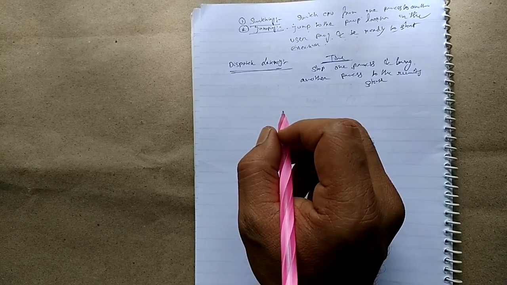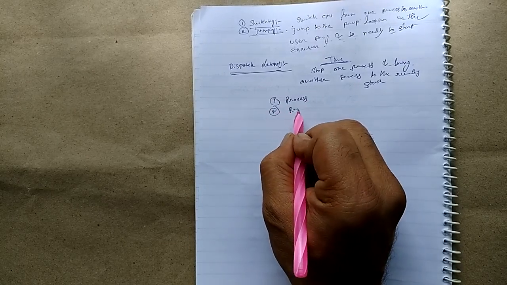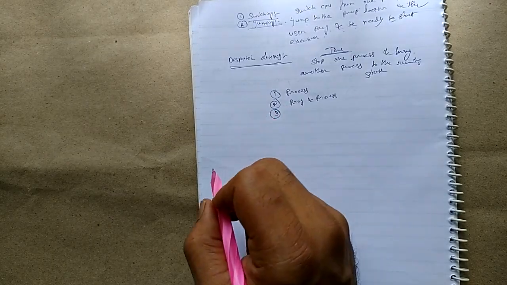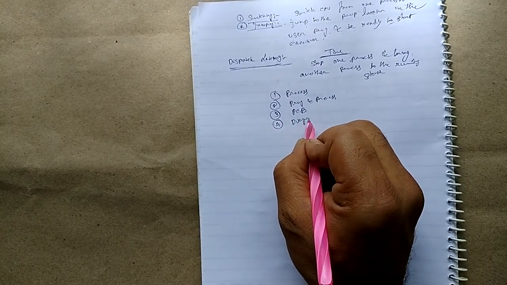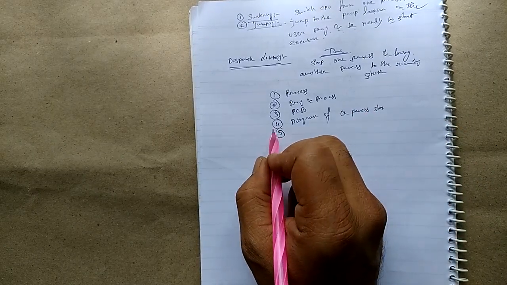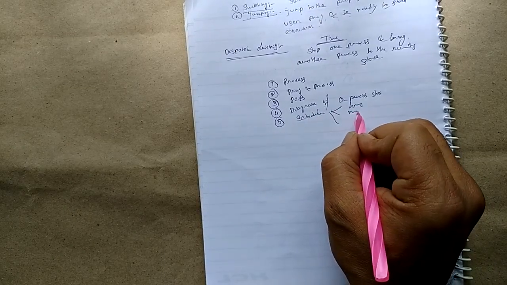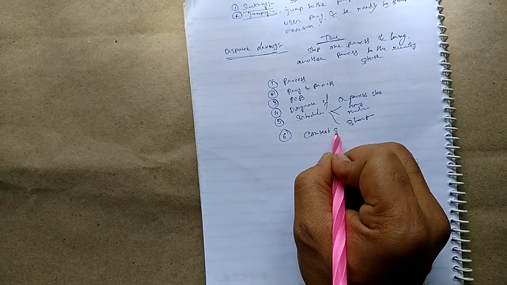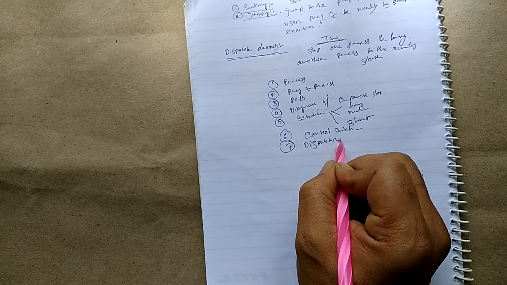So the summary of today's lecture is, first we learned about what is process. Number two, difference between program and process. Number three, we learned about process control block. Number four, diagram of a process state. Number five, we have learned about scheduler: long, medium, short. Next, we know about context switch. Next, we know about dispatcher.